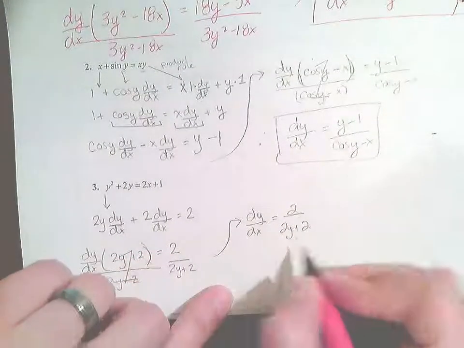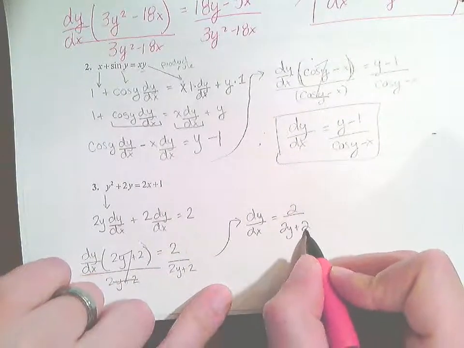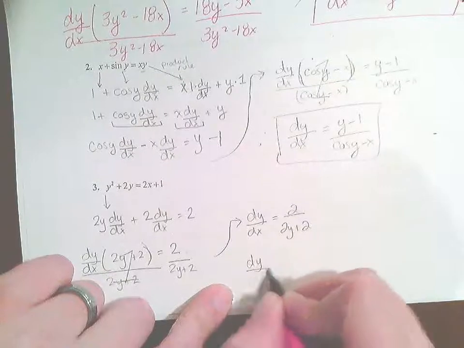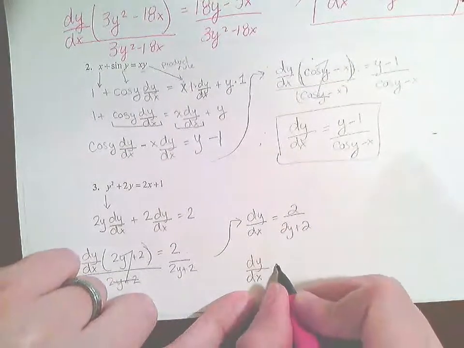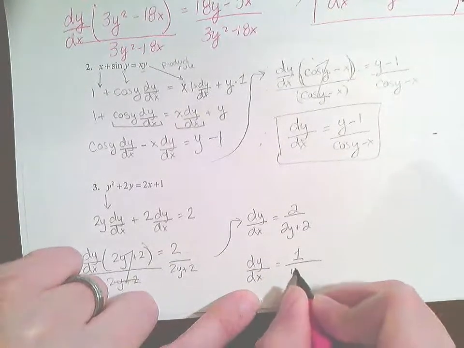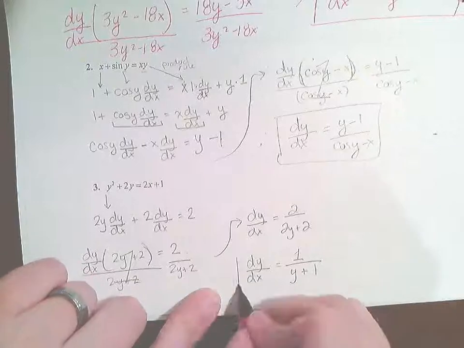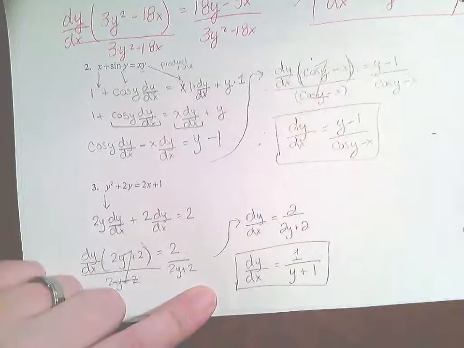Now I can simplify this a little further because there's a 2 in every single term. So the final answer, if we take out a 2 from the top and a 2 from the bottom, they cancel out, so we're left with 1 over (y plus 1). Okay?